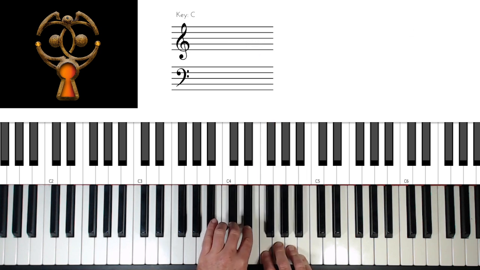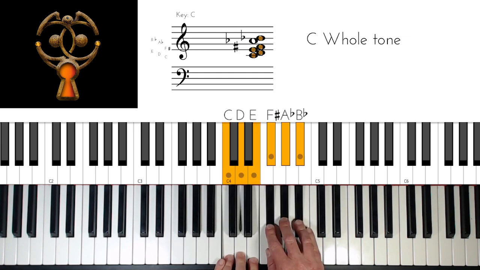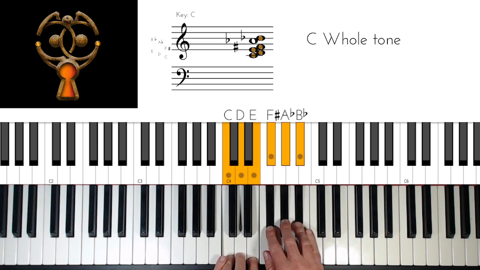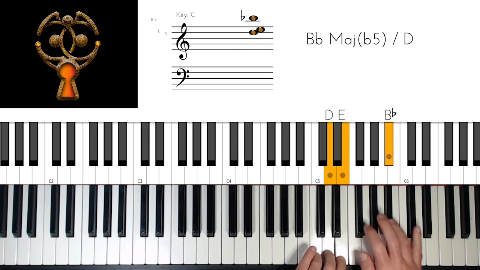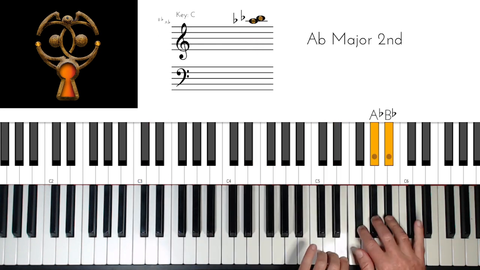And between these two collections, that whole tone scale and that one, we have all 12 pitches covered, right? Very cool. So that thing that I did at the start, all I was doing was rolling around on top of the 3 and 3 whole tone scale.